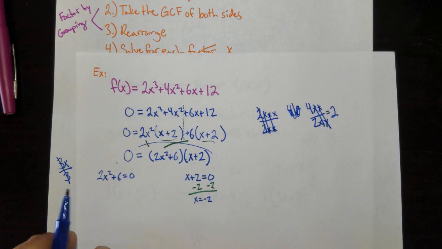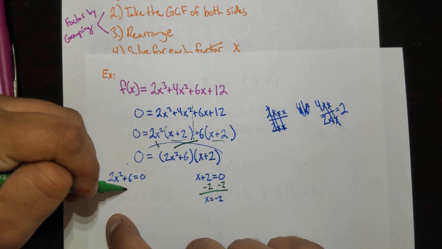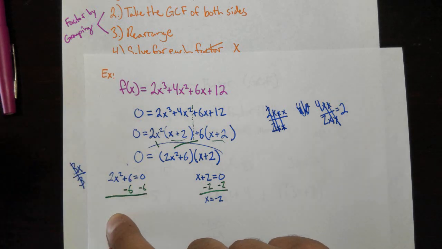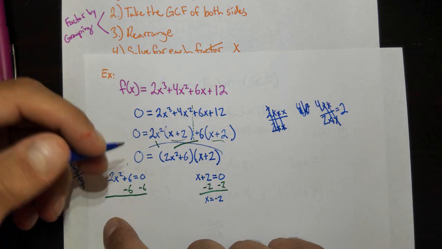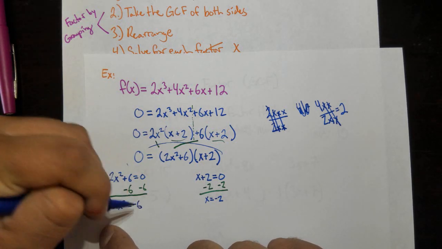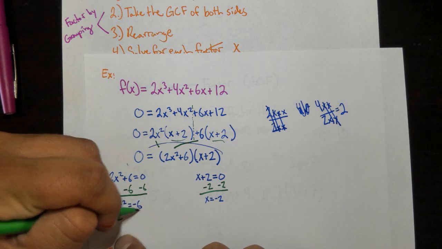And then over here, let's see, we're going to want to subtract 6 first. So we're going to have 2x squared equals -6. And then divide both sides by 2.